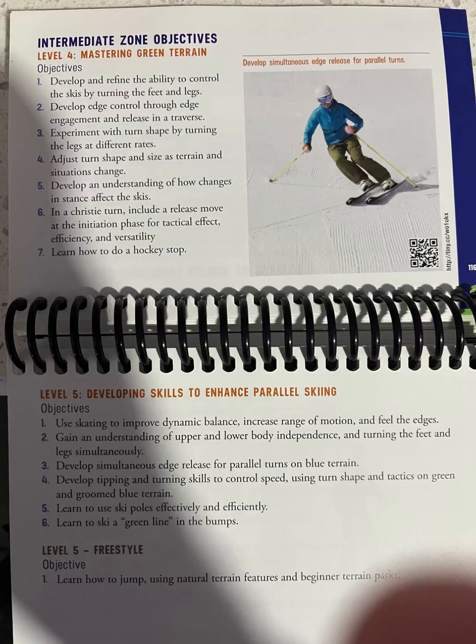Level 5. Develop skills to enhance parallel skiing. Objectives. Use skating to improve dynamic balance, increase range of motion, and feel the edges. Gain an understanding of upper body and lower body independence and turning the feet and legs simultaneously. Develop simultaneous edge release for parallel turns on blue terrain.